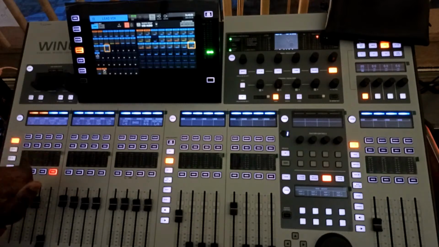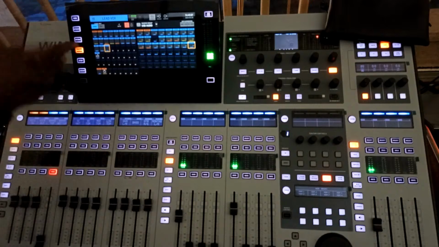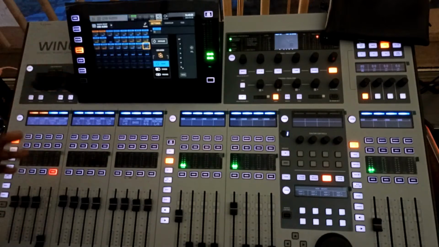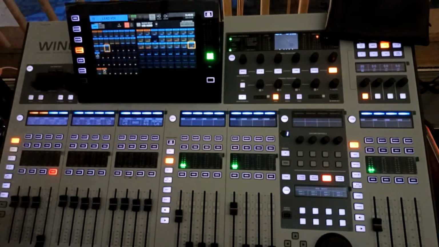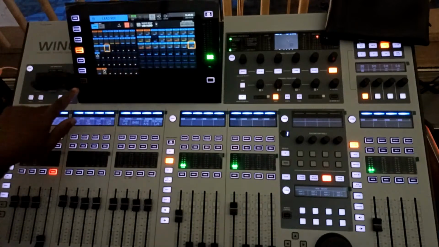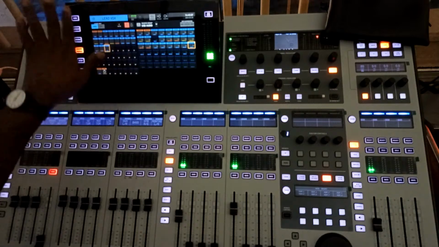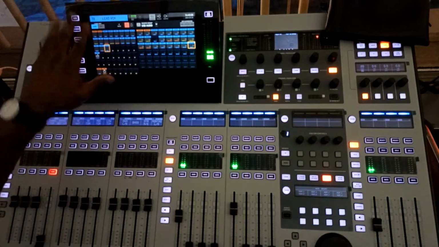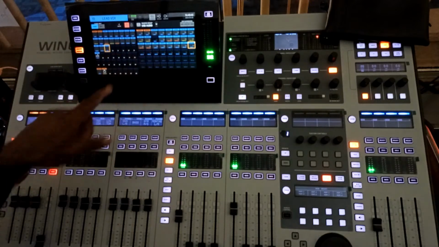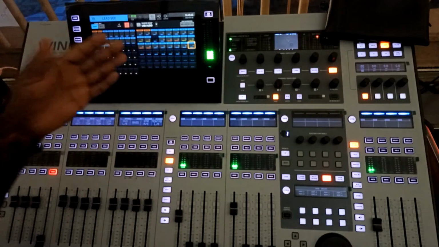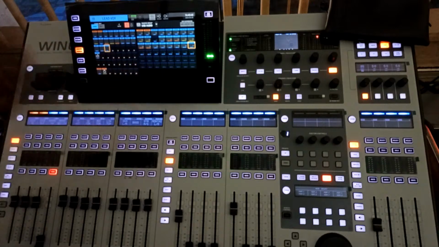All right, so I have done that. I came to my routing page. I don't know whether you can see the routing page. Let's go to the channel section. Once you get to the channel section, this side of the channel section is the console, and this side is the source group. That means where do you want to get your signal from onto the console.